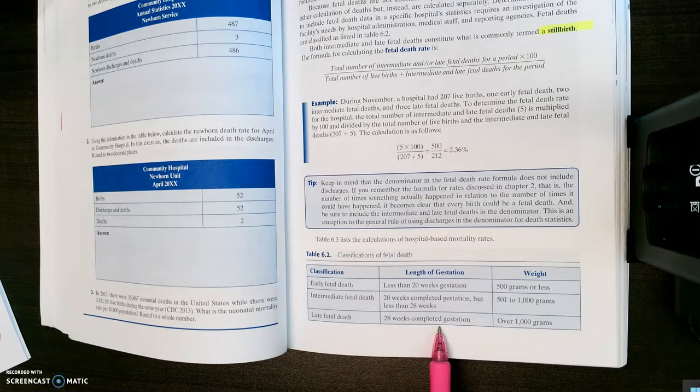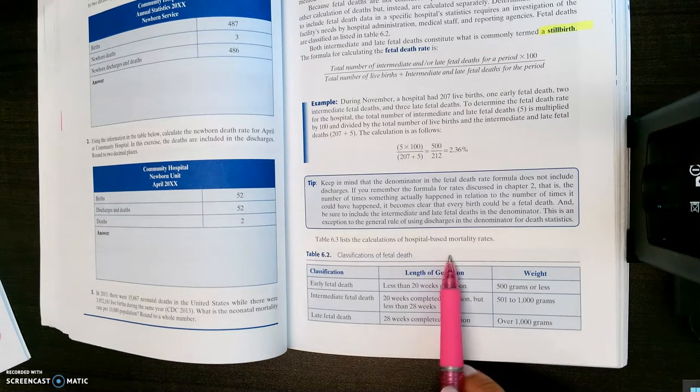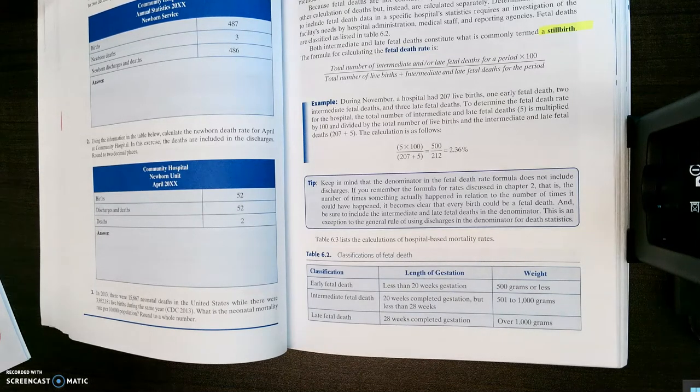The length of gestation and the weight of the fetus are what you have to know or memorize. So write that out here in your book. You're not going to have access to that on your test unless you're using your book, which you shouldn't be using, but I can't help you with that. So you would need to know the weeks of gestation and then the gram weight to be able to answer some of the questions. And you wouldn't have it at your RHIT exam either.